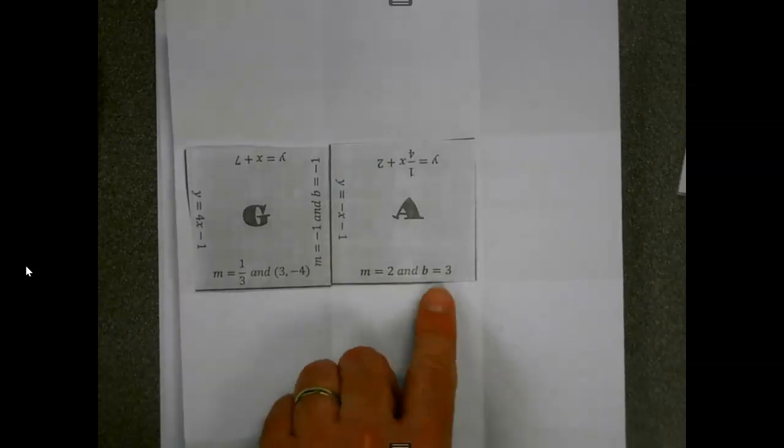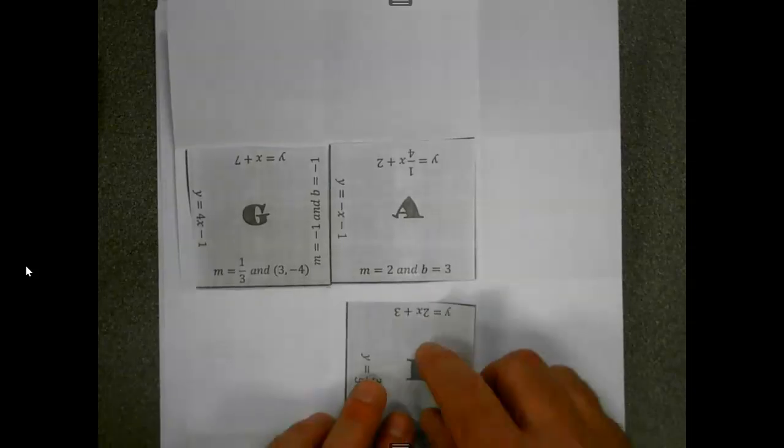Ooh, slope is 2 and y-intercept is 3. Okay, let's see here. Now here's the thing though with that. Okay, I found one. Sometimes the form may change. They may be in standard form. I don't think any of these are in point slope form. But I can kind of keep playing because, again, sometimes I'm just going to get to a point where I got to do some work. So I'm like, all right, let me find one where I got to do some work.